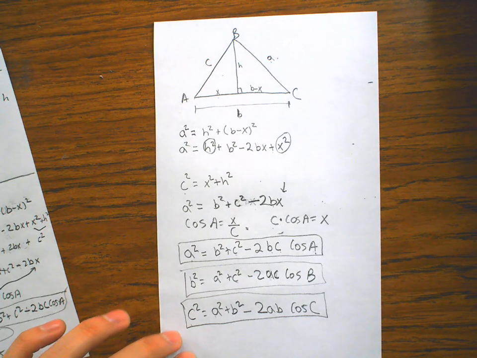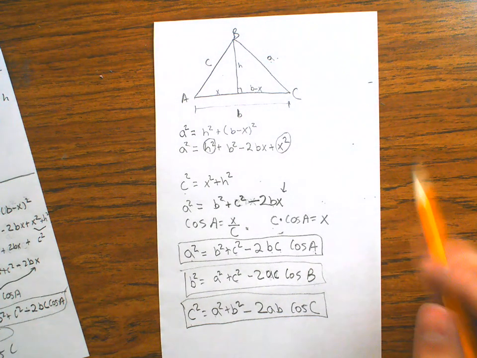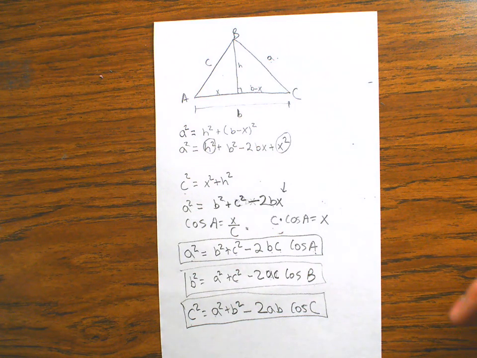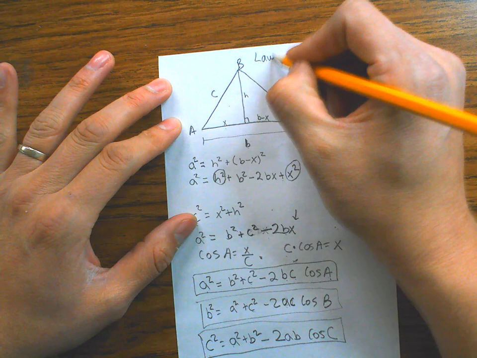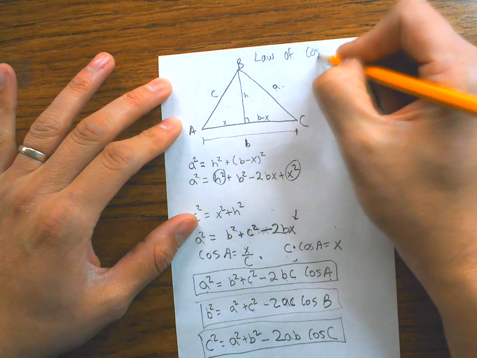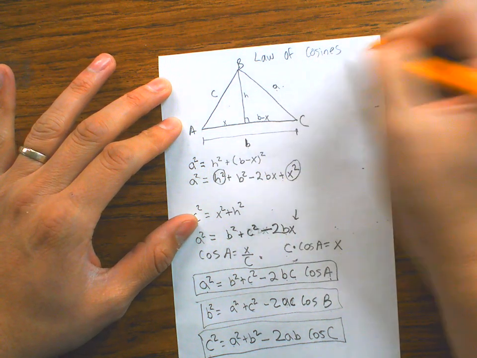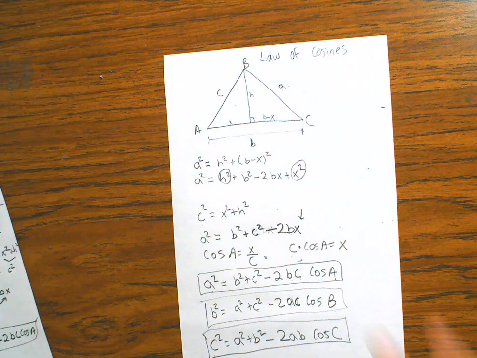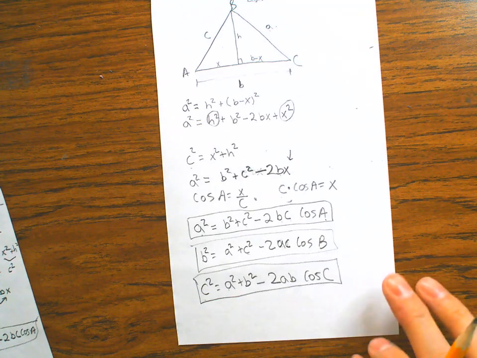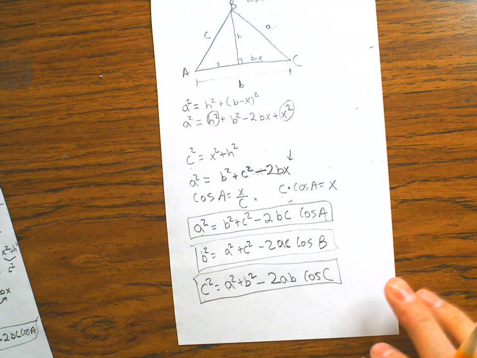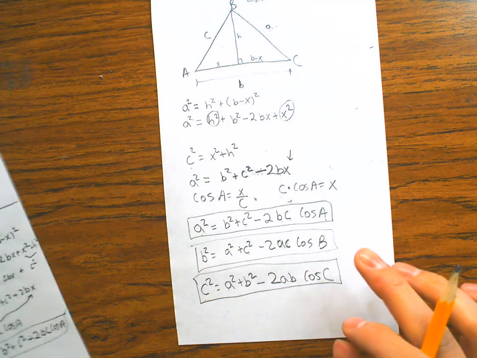Now I know we're already 15 minutes into the video, and we haven't even started the examples, but we're going to go ahead and do that. By the way, this is called the law of cosines. Pause the video so you can finish taking the notes. All right, let's go ahead and begin the examples now.